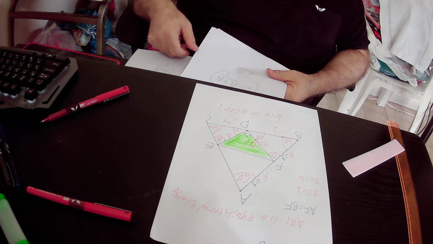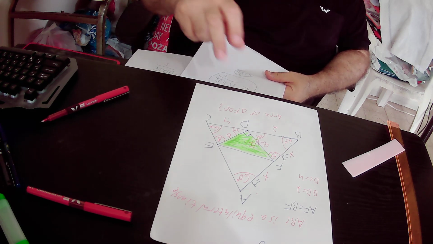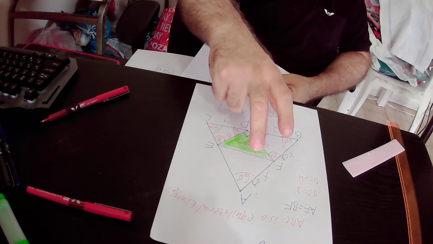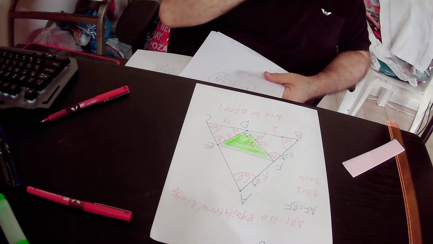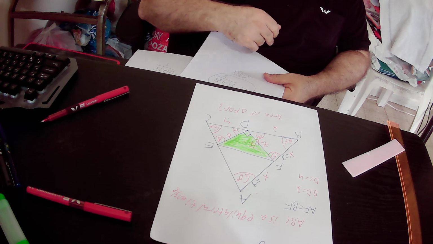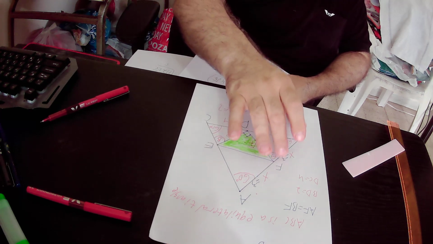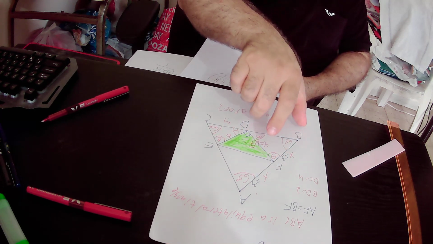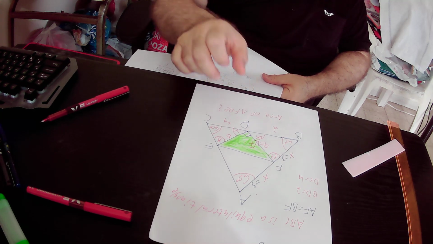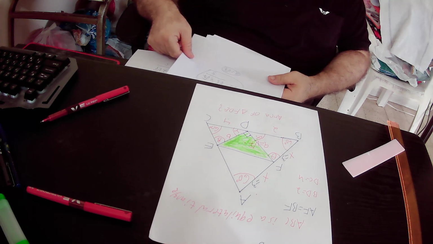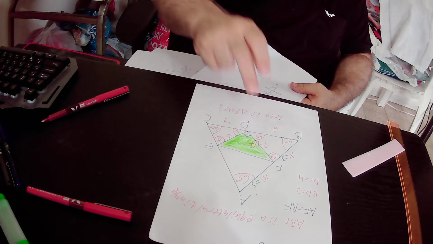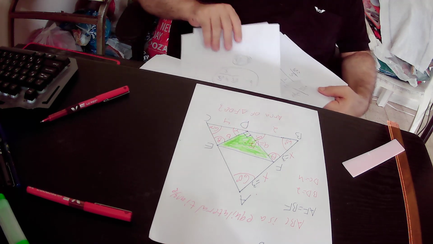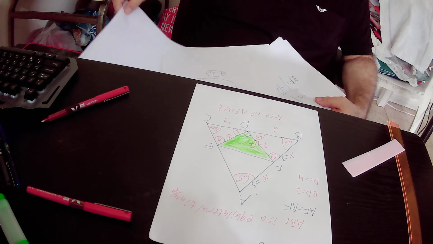The data that we have is an equilateral triangle ABC, and we know that AF equals BF, BD equals 2 units and DC equals 4 units. And we want to find the area of the green triangle. Okay?